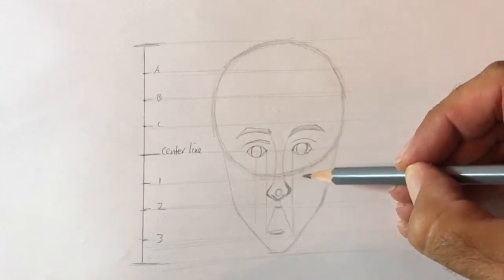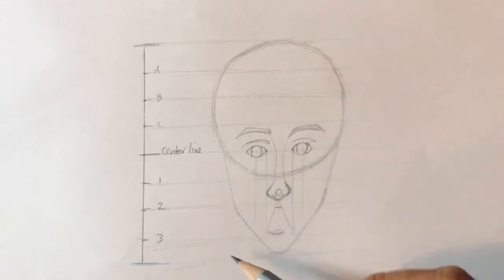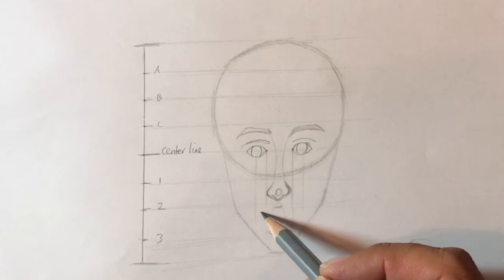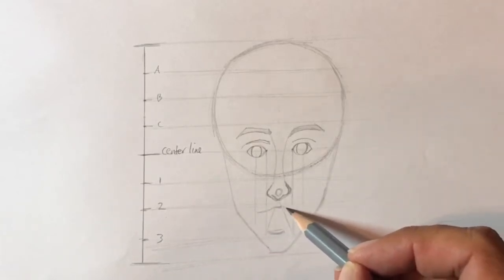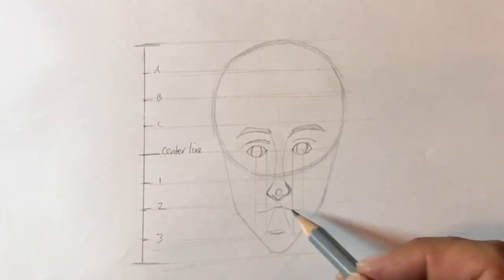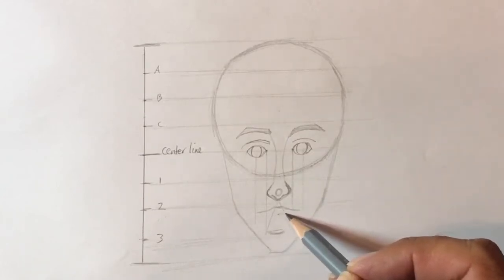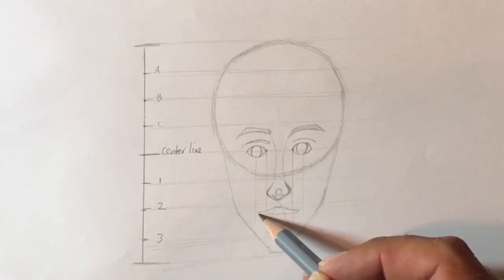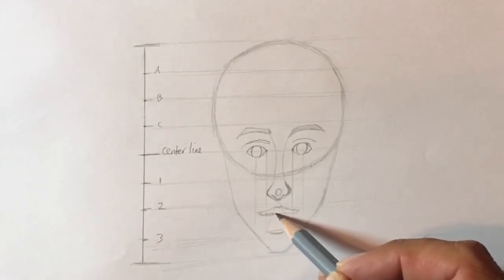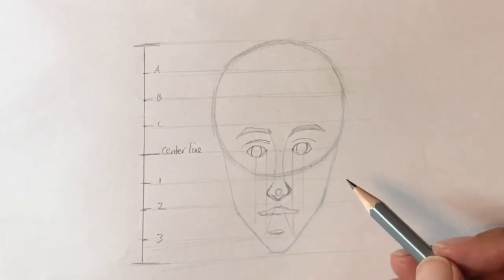So once we've started to find the width of the mouth, we're just going to draw a generic top lip shape. It's a bowed shape, so the outer edges are going to curve upwards towards the nostril area, and then we're just going to bring the actual bottom of the lip so that it's not too thick in the center, but slightly thicker in the center than it is on the outer edges.